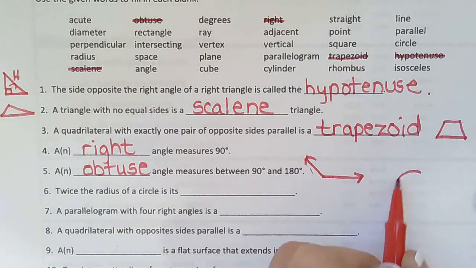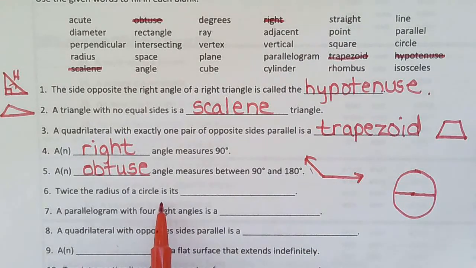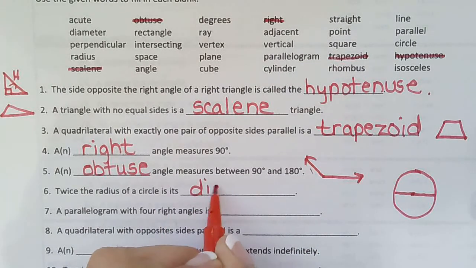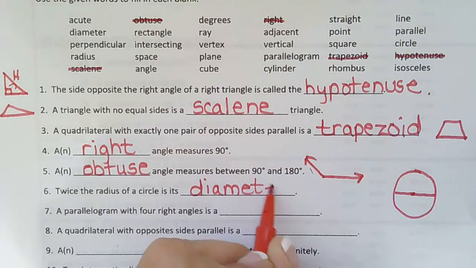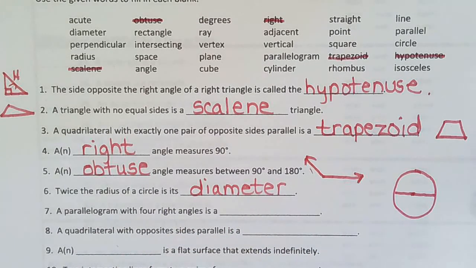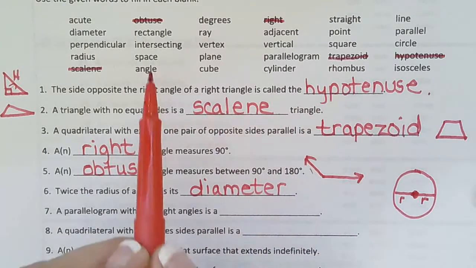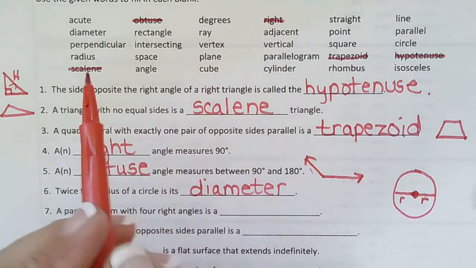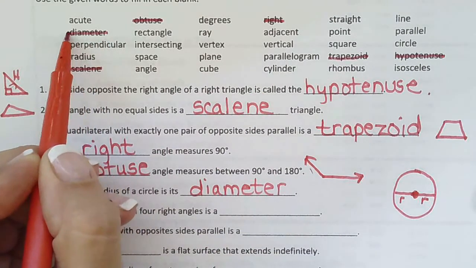On a circle, if we add 2 radii together, what do we call that? A diameter. So twice the radius of a circle. So a radius goes from the center to the outside. So this is an R, this is an R. So R plus R equals diameter. So the diameter is the whole thing from one side of the circle to the other, passing through the center. And like I said, I'm just expecting you to go through your glossary and look at this stuff.